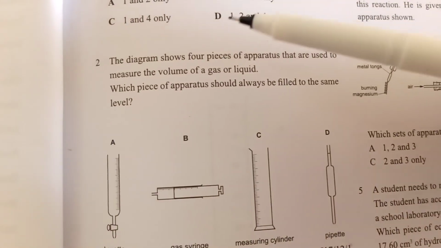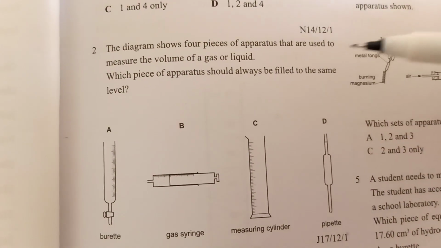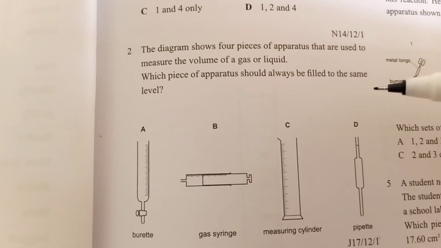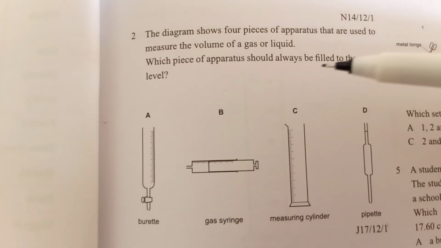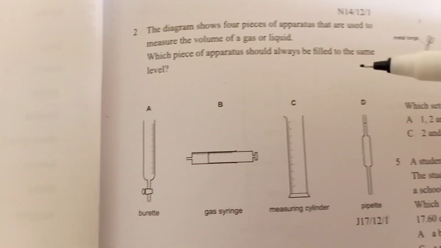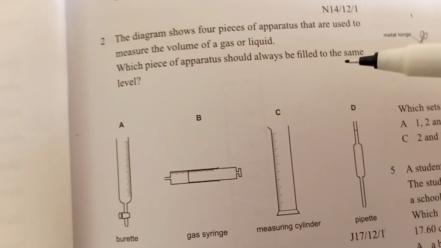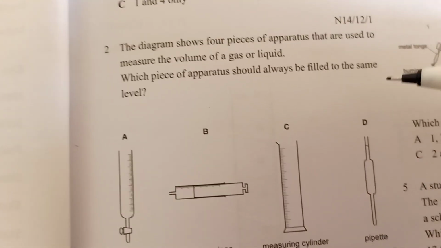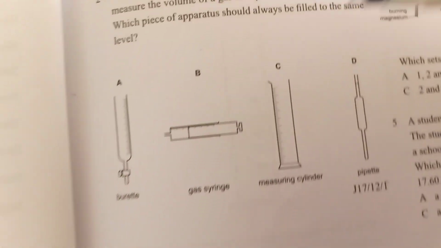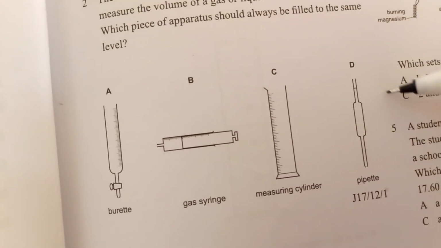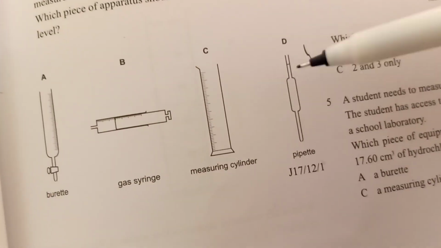Now let us see number 2. A diagram shows 4 pieces of apparatus that are used to measure volume of gas or liquid. Which piece of apparatus should always be filled to the same level? This is a good answer: pipette.